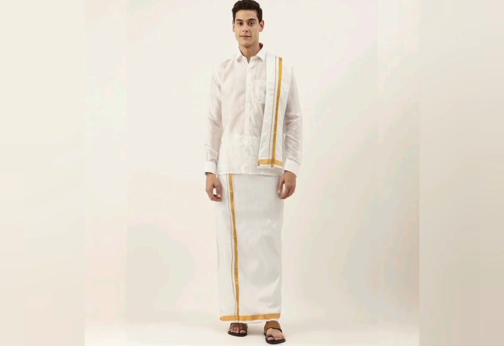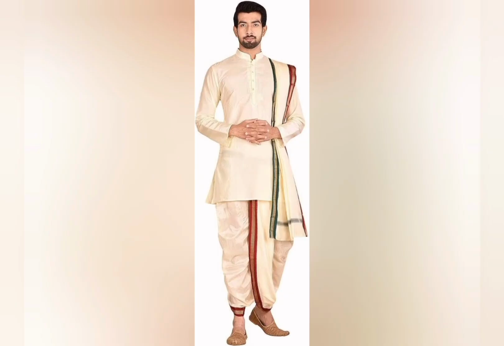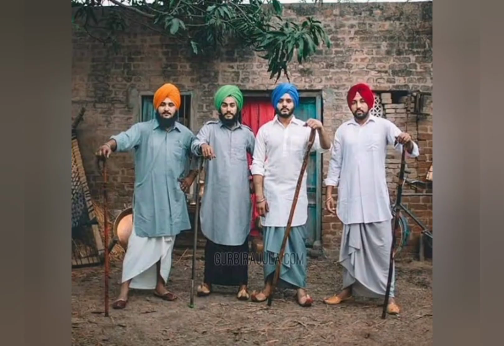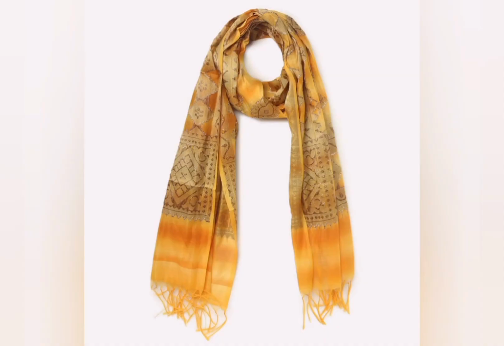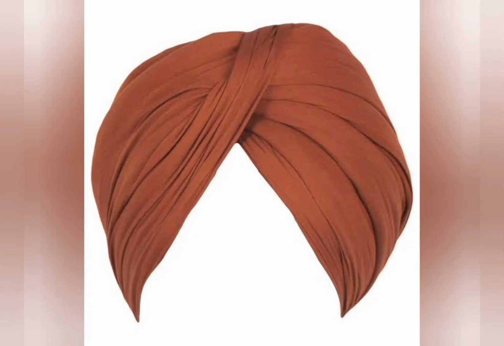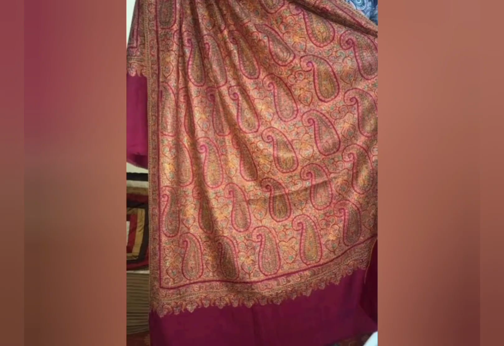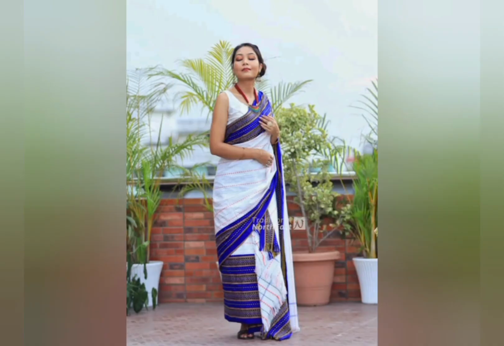There are certain unstitched clothes like lungi, dhoti, and the Sikh man in lungi. Also, the dupatta worn by the women, turban worn by the men, and the last is shawls worn by the women. And also the mekhla sari, which is worn or wrapped around the waist.